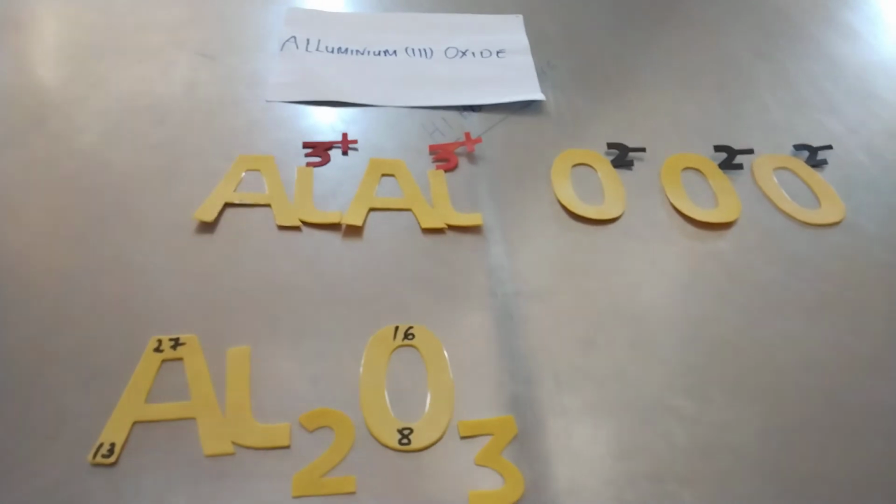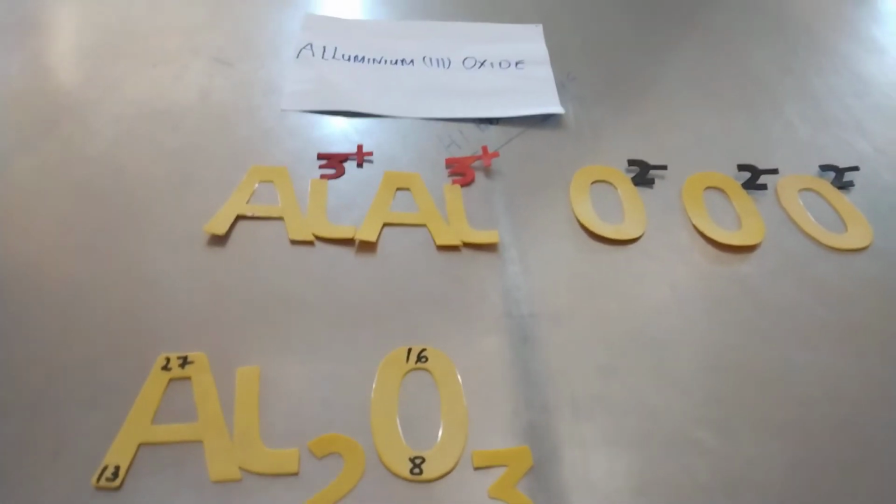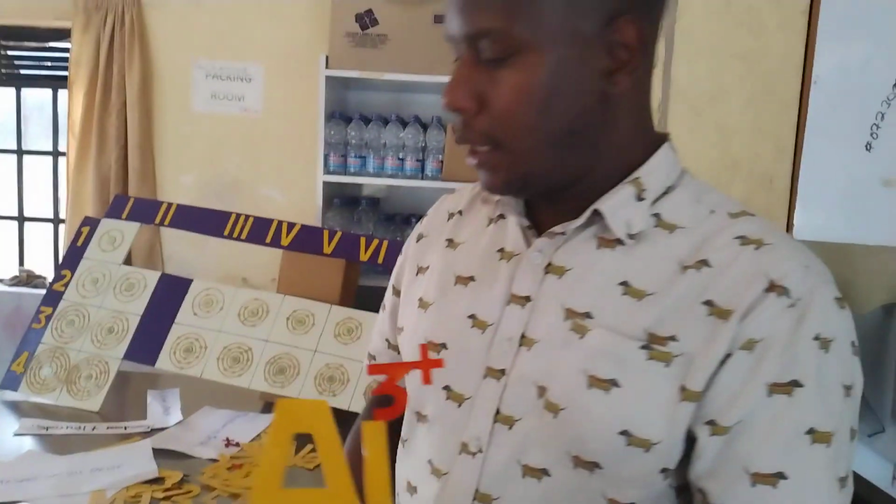Now, in the next video, we are going to look at the chemical formula for ionic compounds that have what we call polyatomic ions or radicals. Now, remember, these ions that we have used today, positive or negative, are called monoatomic ions because it is just one atom. But next time you look at carbonates, sulfates, and phosphates, those ions are called radicals or polyatomic ions.